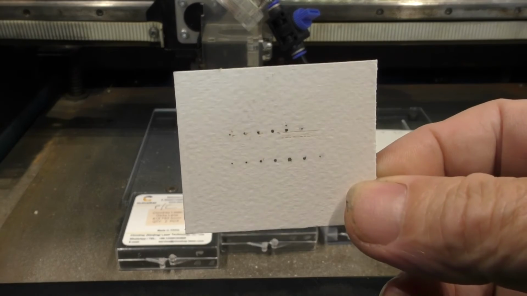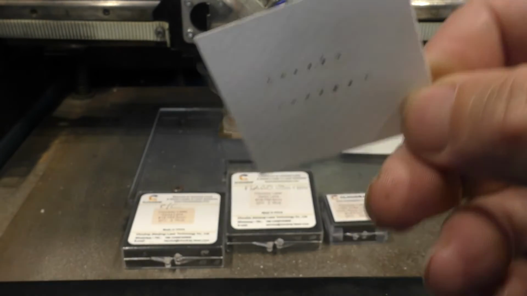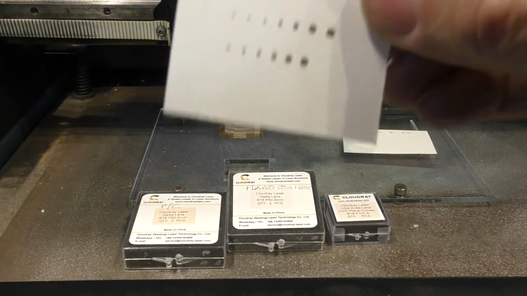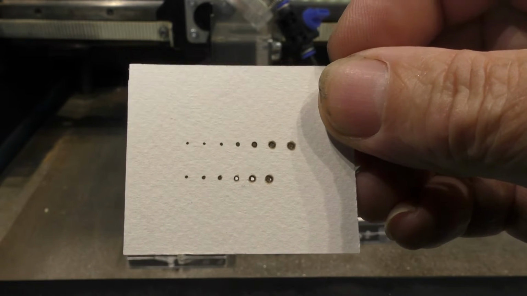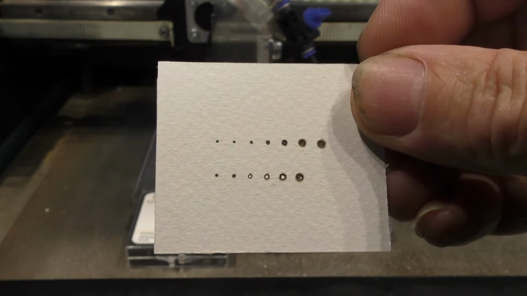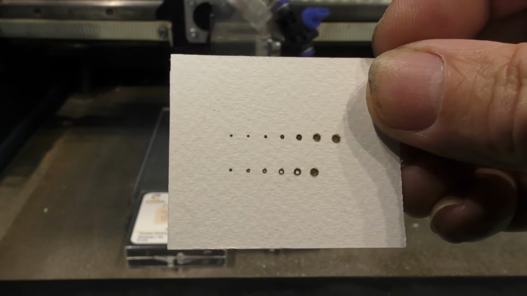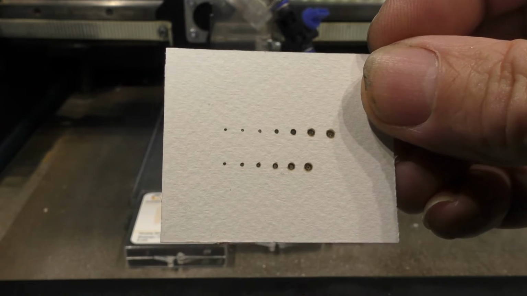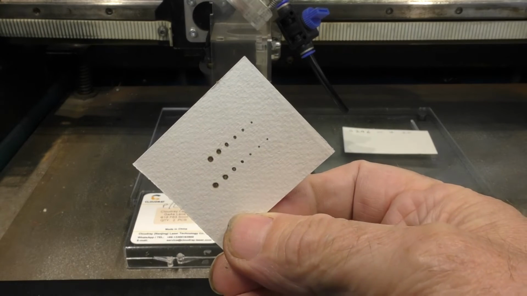If we look on the back of the card, we shall see that there are holes punched right through. But if we look on the front of the card, we can hardly see the holes, because round each hole there is a burn mark, a scorch mark, which represents the low energy part of the beam scorching the paper and not destroying the paper and burning its way through. That's basically the test that I've done for each lens.